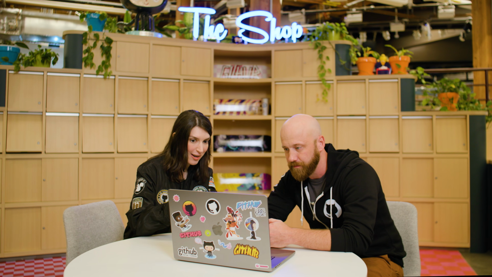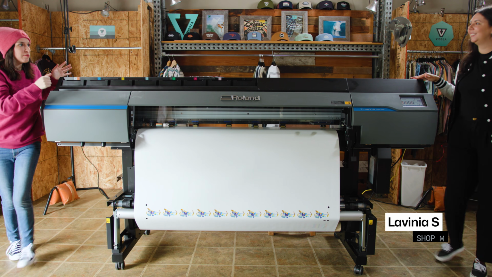How do I go from this design into a sticker? Oh, that you're gonna have to talk to Lavinia for. To Lavinia we go. Hey Lavinia. Hey! So what do we have going on? We are here printing GitHub's newest sticker.